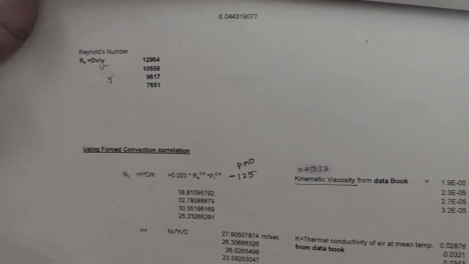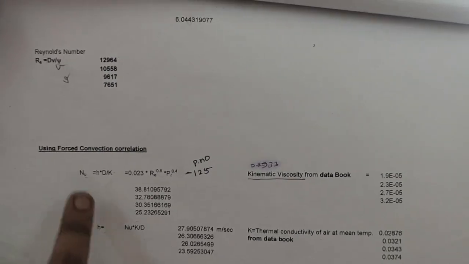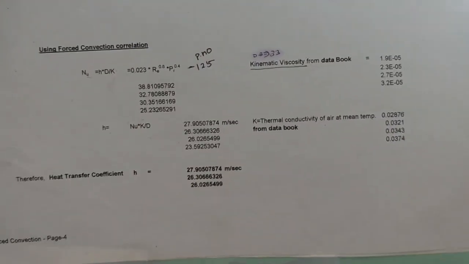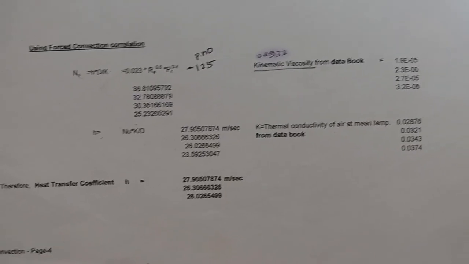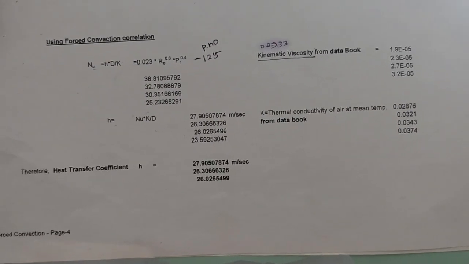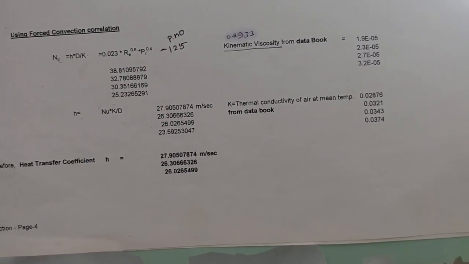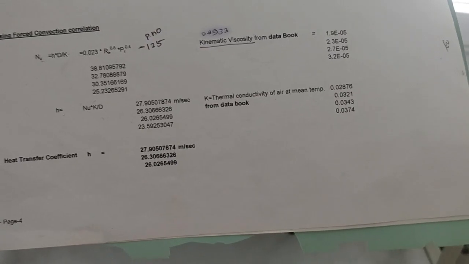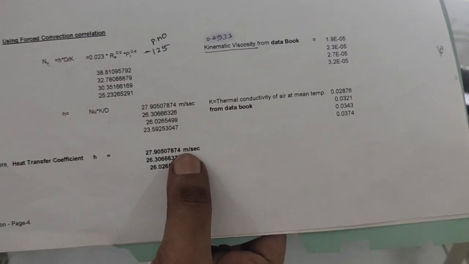Next you can find the value of Reynolds number for the different values of readings which we have taken. From that we can calculate the Nusselt number, that is hD divided by K. This equation we can take from a data book. So h equals Nusselt number into K divided by D. The thermal conductivity values you can obtain from your data book. Finally you can get the value of heat transfer coefficient. For 3 readings I have taken the heat transfer coefficients. Thank you.